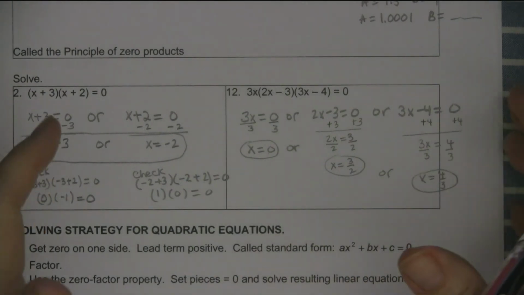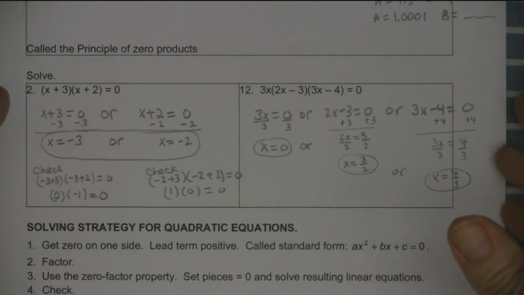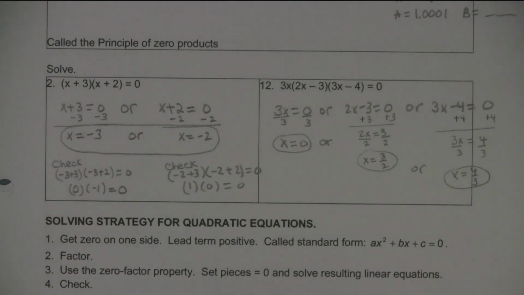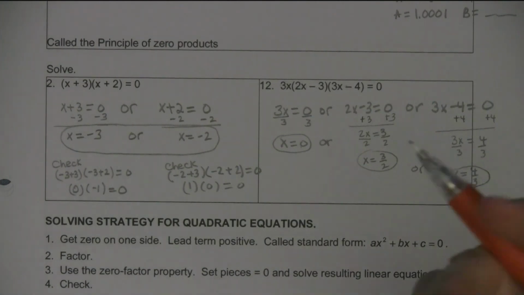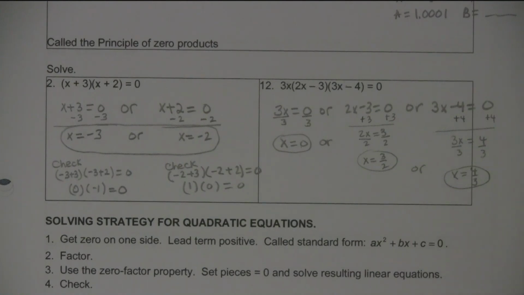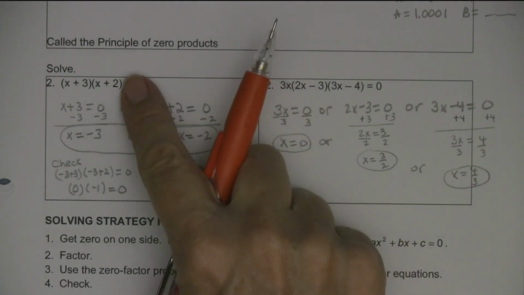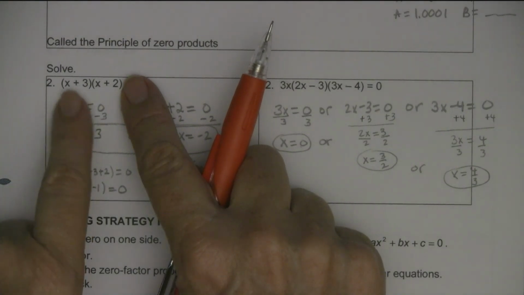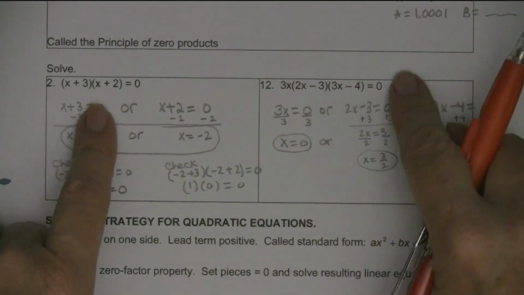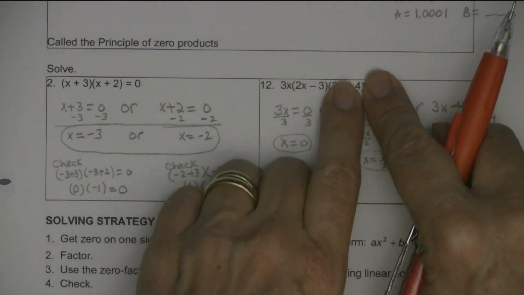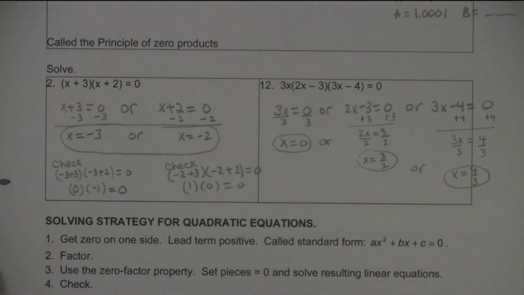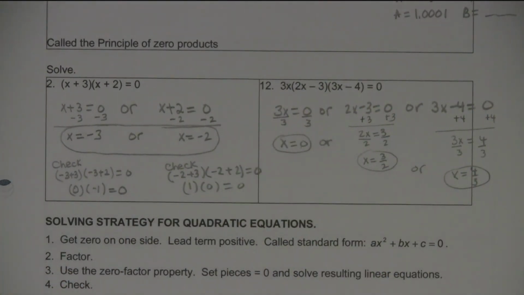Now, what was nice about number 2 and number 12 is that somebody factored it for me. You probably recognize this as things that we were factoring in chapter 5, right? Which we're still in chapter 5. But you factored it and it looked like that. Or you factored it and it looked like that. And so all we have to do is work on getting it factored.